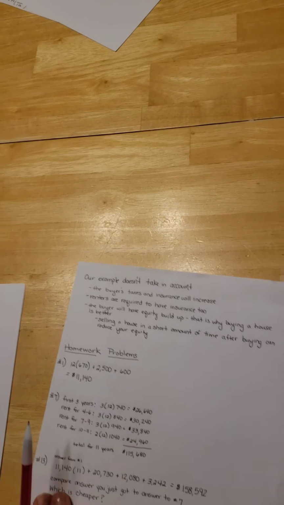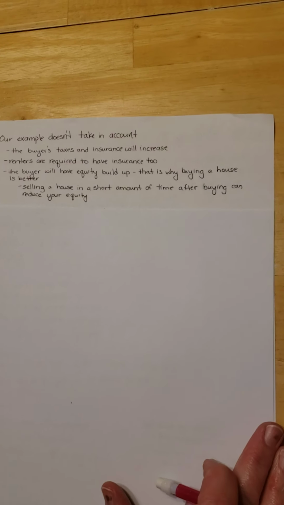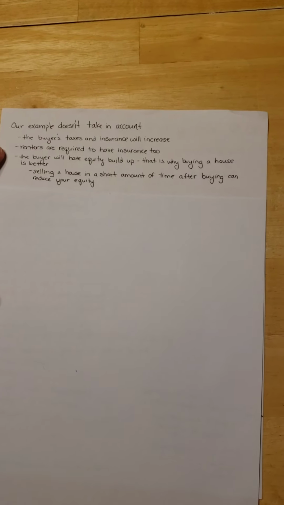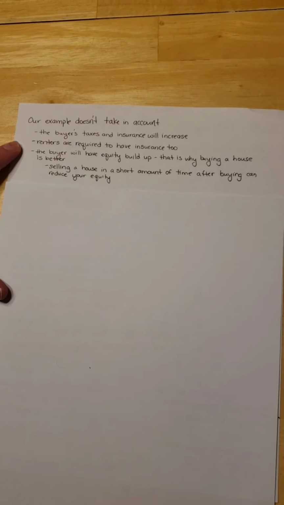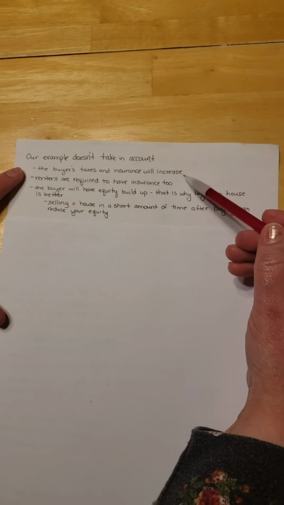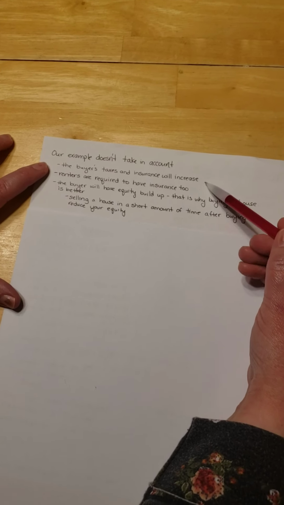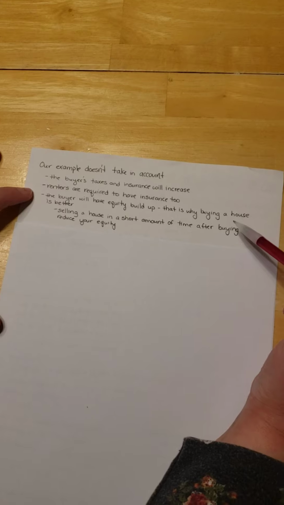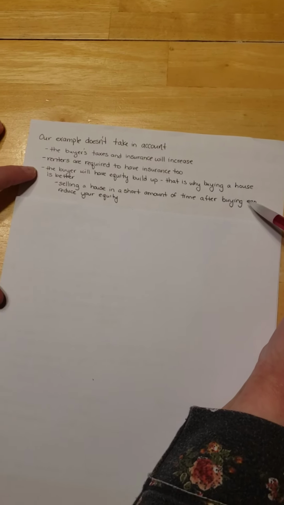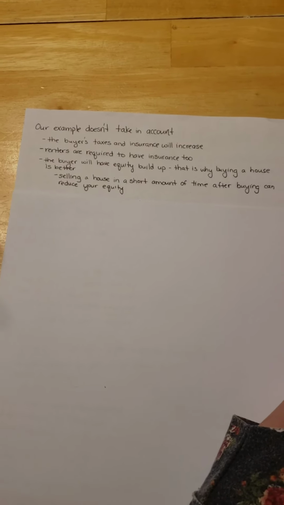Okay, so what does our example that we just did not take into account? Well, if you notice, if you rent, you're still going to need to have insurance, renter's insurance, and you're going to have taxes that are included. On the house side of it, your taxes and insurance will increase over time too. We didn't consider any of those costs. Also, the buyer will have the equity, like I said, building up too, and that's not included in the cost. With that example we just did, we were looking straight at the face value, which one was cheaper.